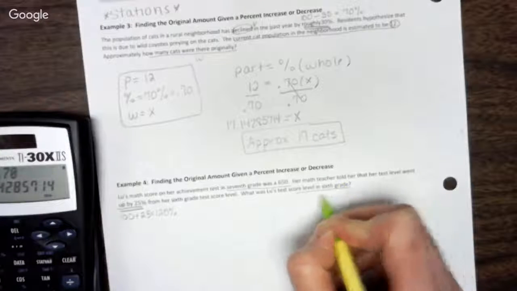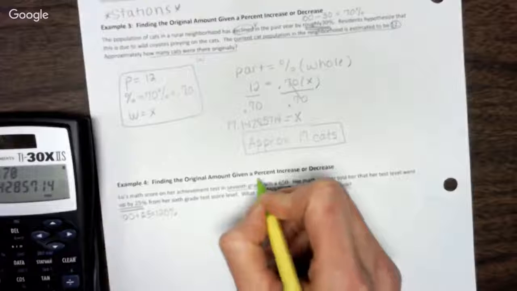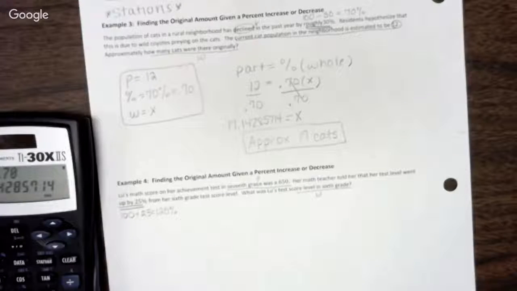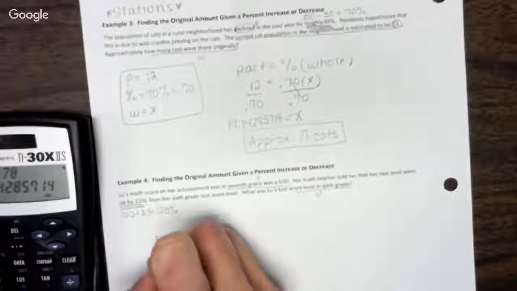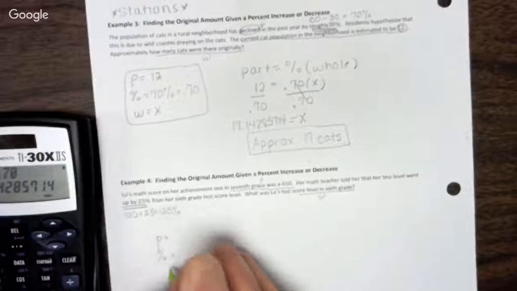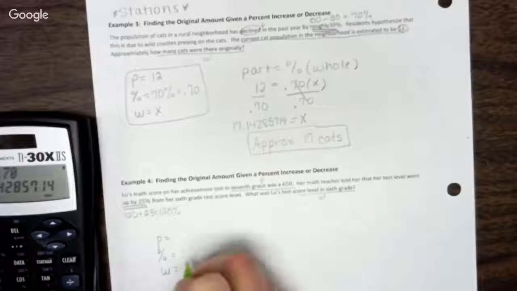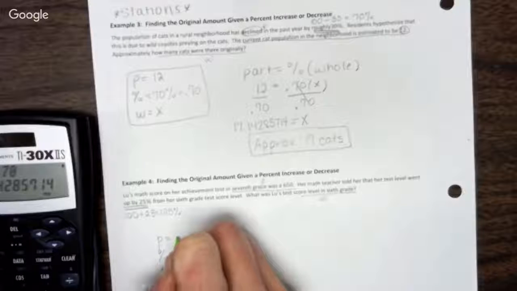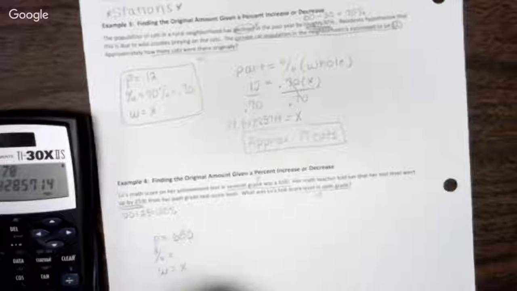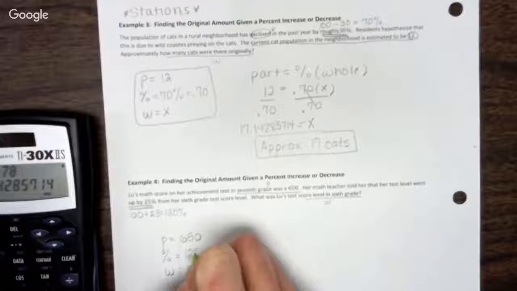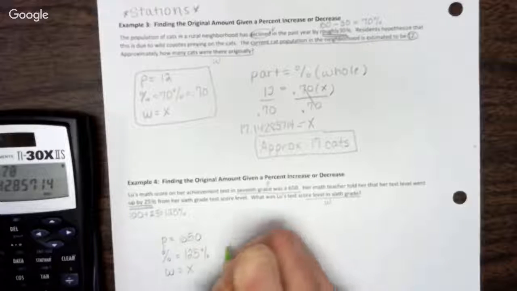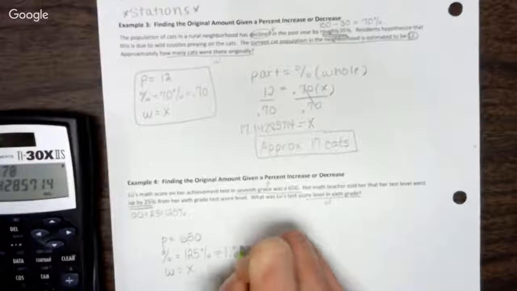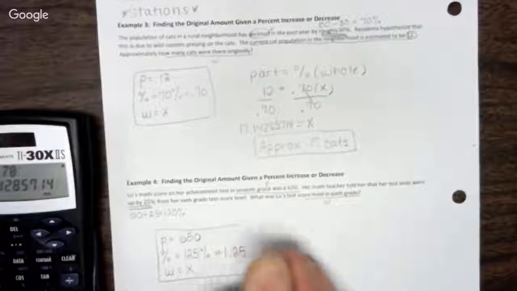So 7th grade was 650, 6th grade, we don't know. So original would be 6th grade, that's your whole. Your part is your new score, that's your 7th grade score. And then we have the percentage. So let's set up our cheat sheet. So originally, we don't know. Part is 650. Our percentage is 125%, which would be 1.25. So here's our box.